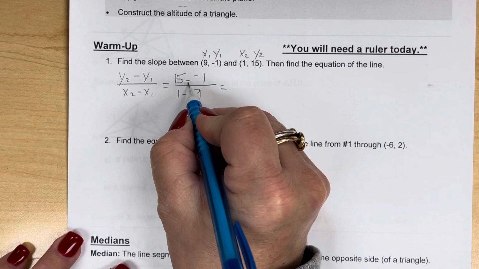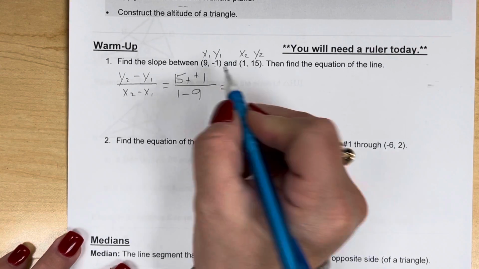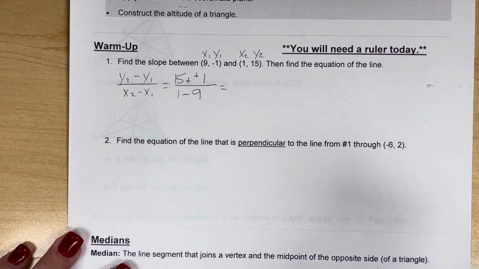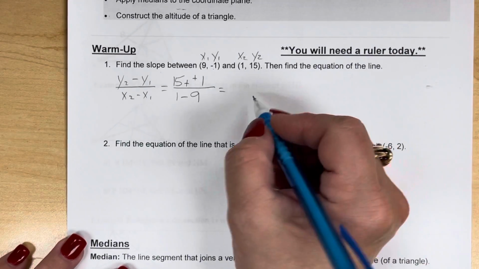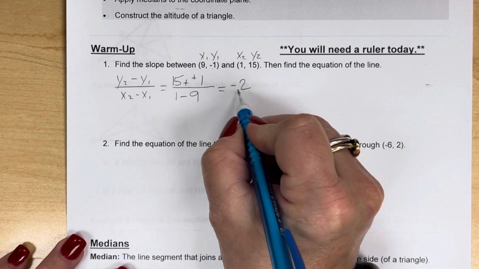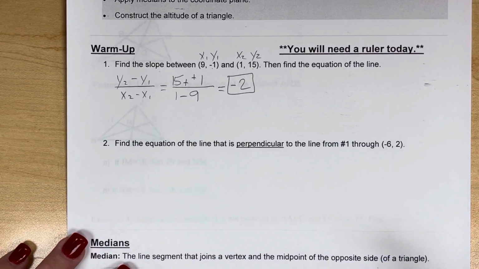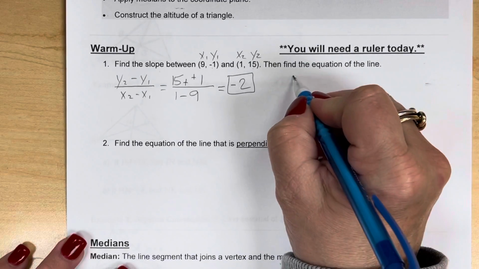Since you have a subtraction and a negative, that's going to change to addition and change the sign that comes after it, okay? And when you put that into the calculator, or if you just calculate it yourself, you get -2 as your slope.